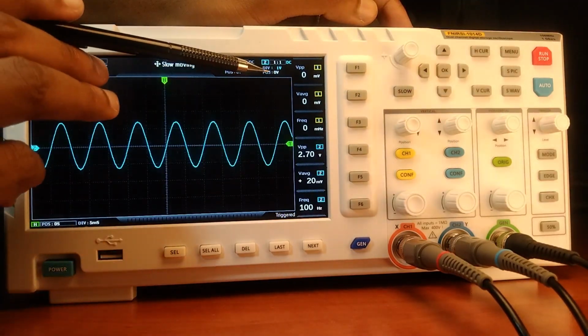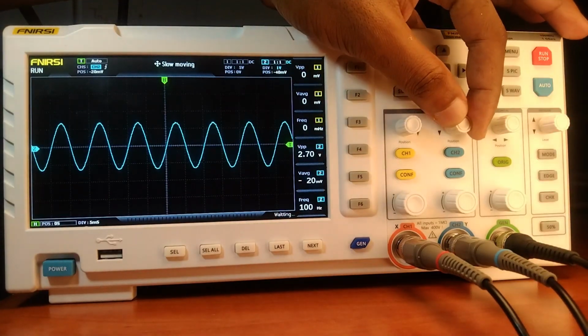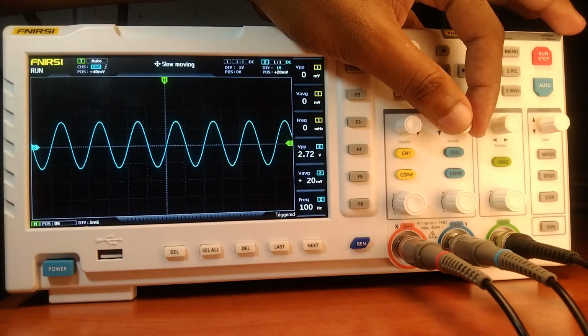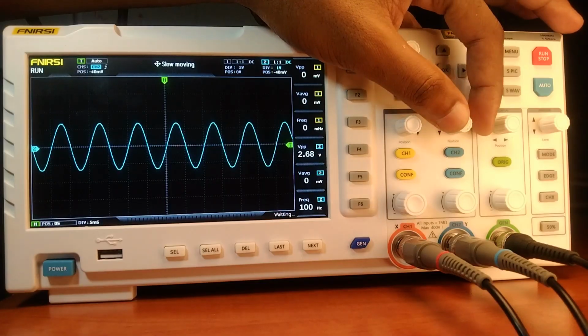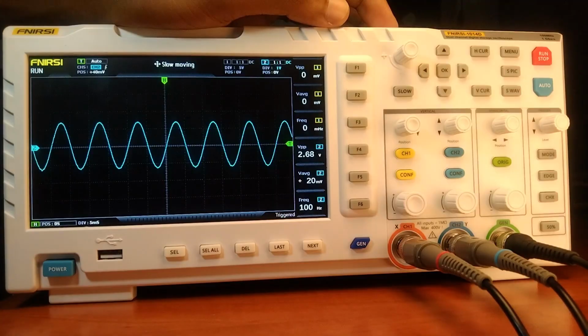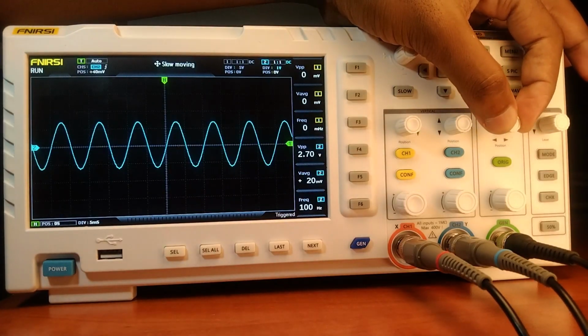Now it's at 0 volt. You adjust the voltage position by using this position knob here. Now it's back at 0. If you want to move it horizontally, remember this is the knob.